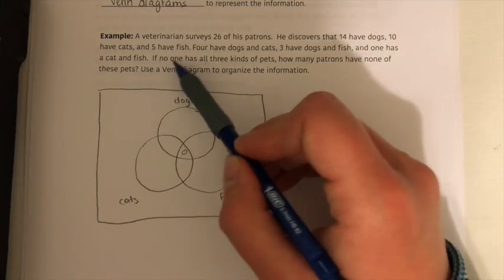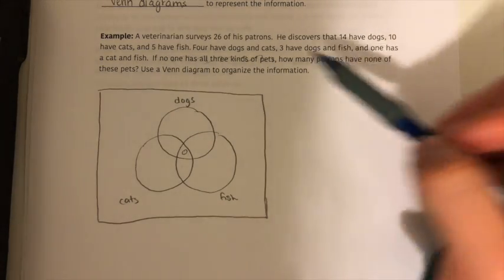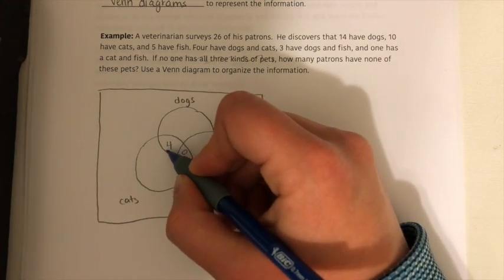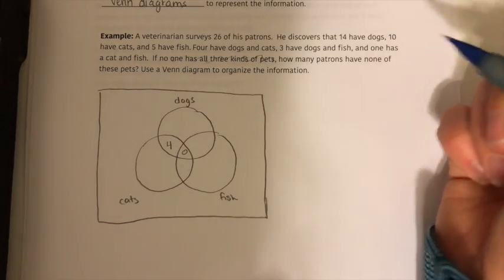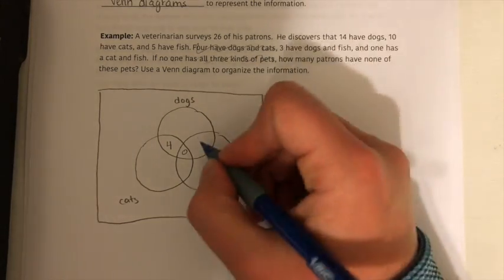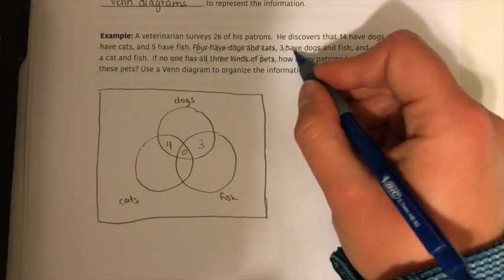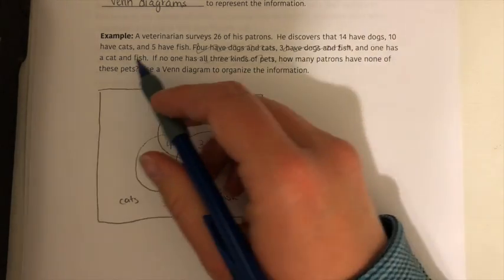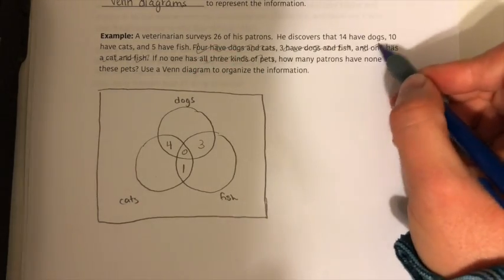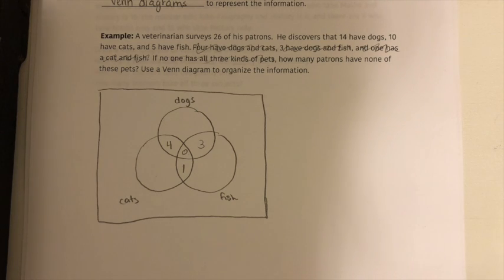Okay, so we've dealt with that. 4 have dogs and cats, so we're going to put a 4 in the overlap between just dogs and cats. 3 have dogs and fish, so 3 have dogs and fish. And 1 has a cat and a fish, so that would be there. So we've dealt with all of that information.